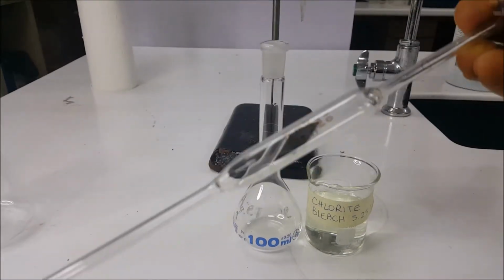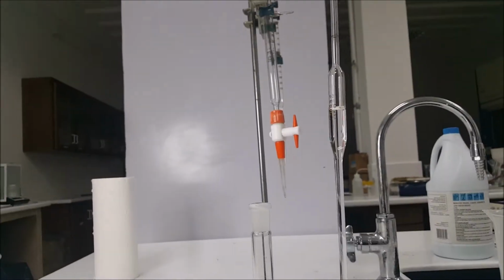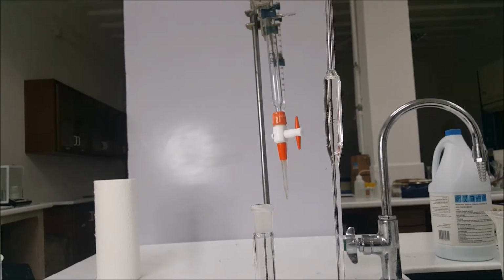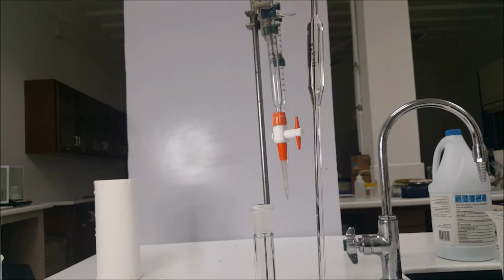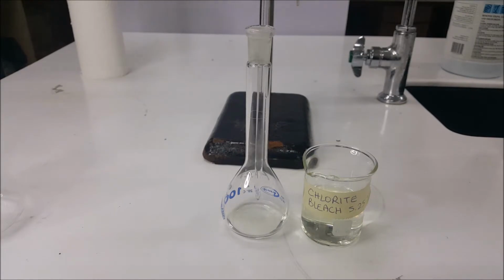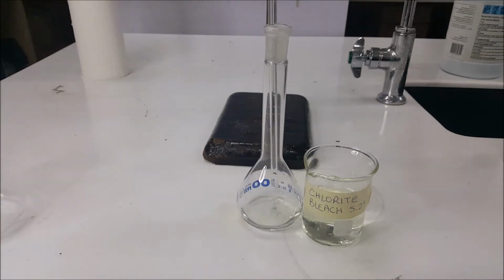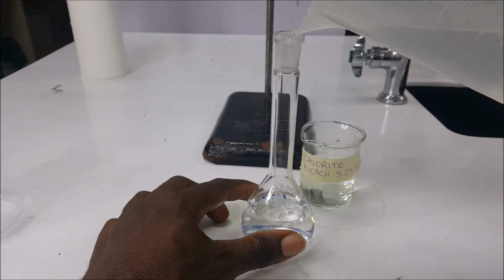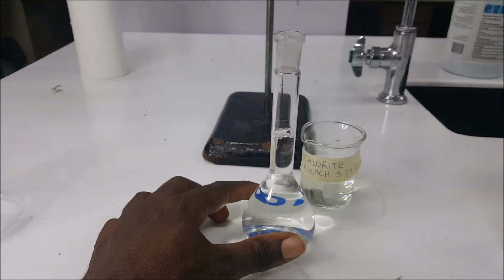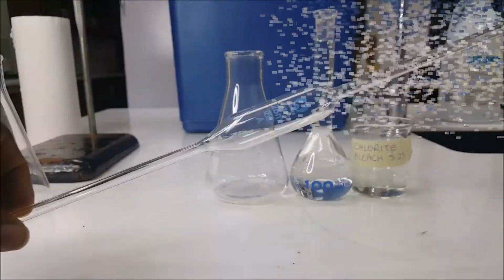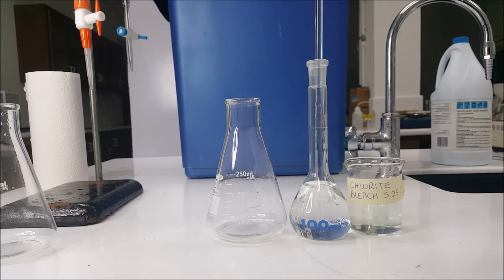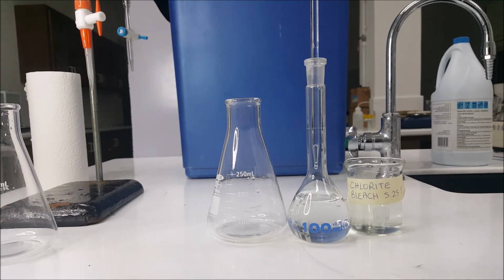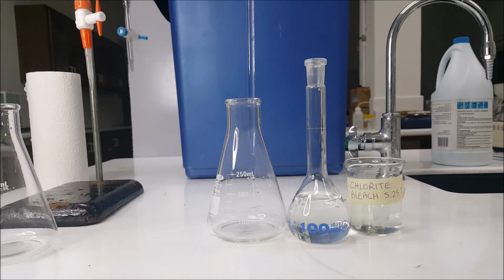To prepare the bleach solution, we start by measuring 10 milliliters of bleach using a 10 ml volumetric pipette and a pipette bulb, and we transfer that to a 100 milliliter volumetric flask, and then to that flask we add distilled water and top it up until it reaches the mark. We now transfer, using a 25 milliliter pipette, 25 milliliters of this solution to our volumetric flask to be used for the titration of bleach.